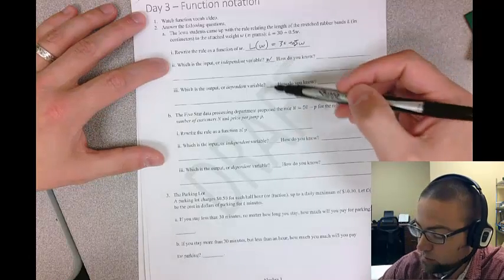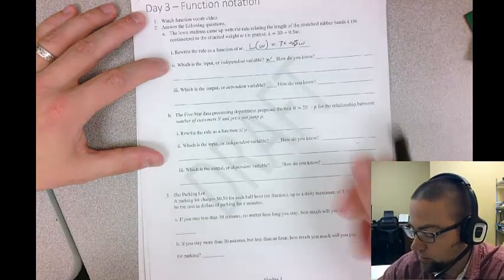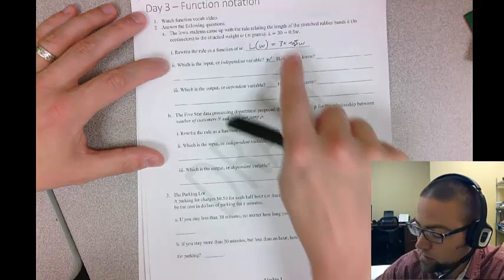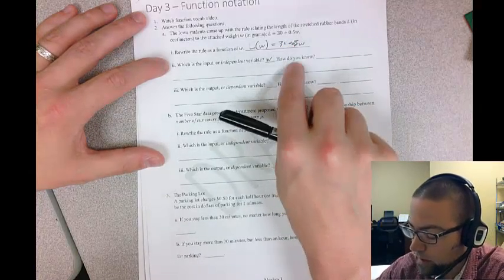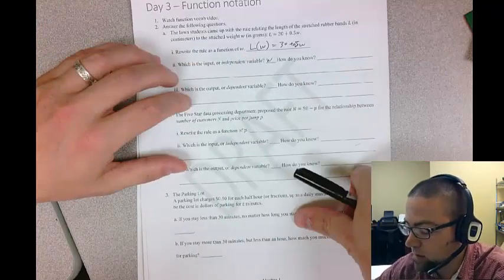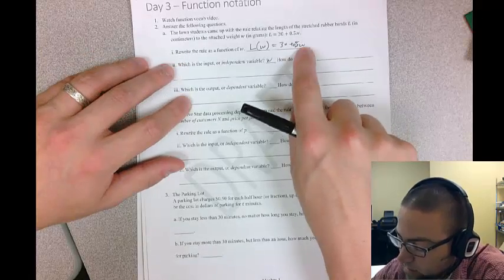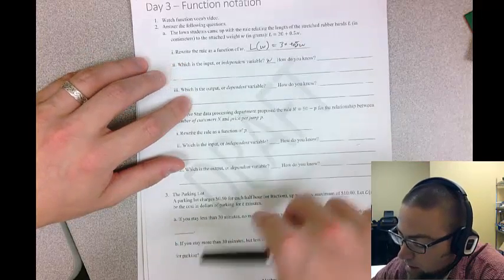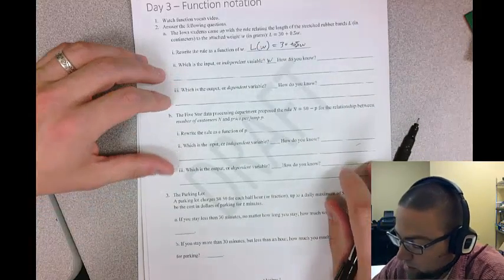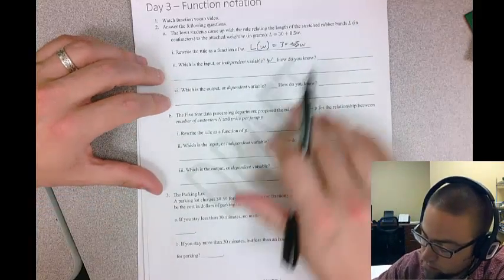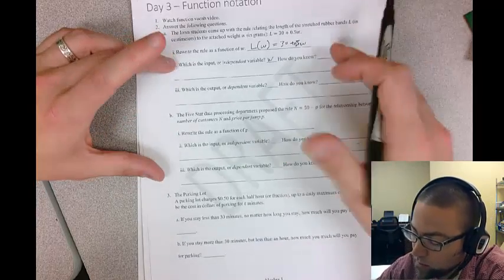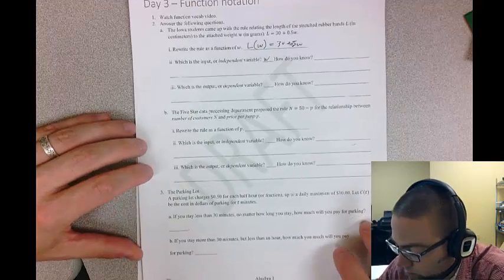The independent variable is the one that you are changing to get results for, or the input. So you are putting in the weight to find out what the new length is, right? You're not putting in the length to find out what the weight is. So the independent variable is W, and then of course the length would be the dependent variable. Okay, so you can go ahead and do this one on your own, and tell us how you know what the independent and the dependent variable are.